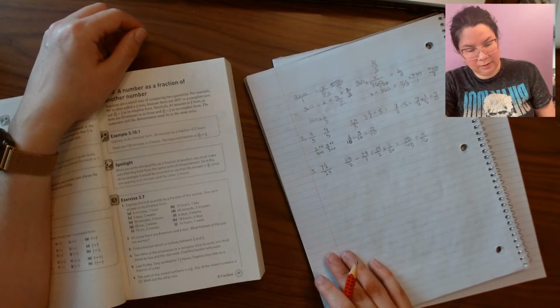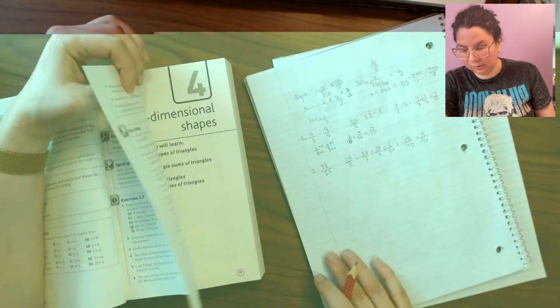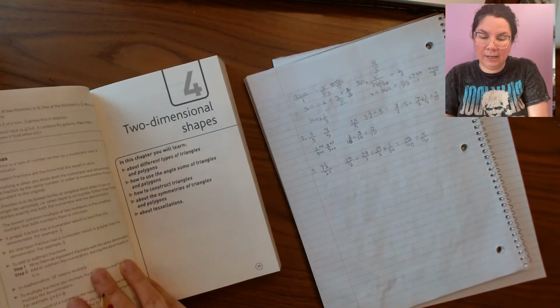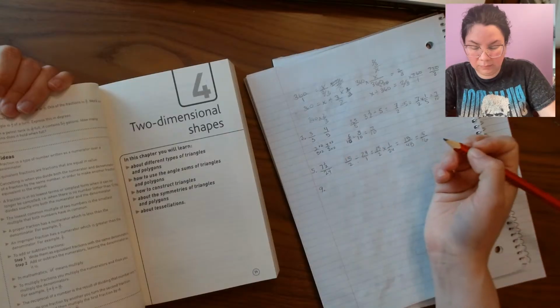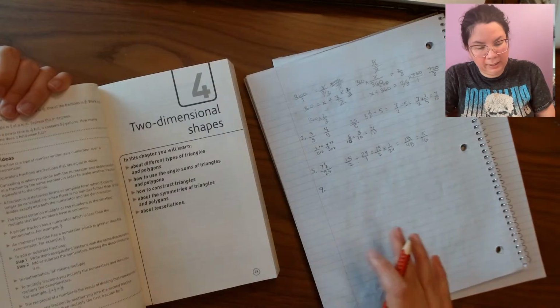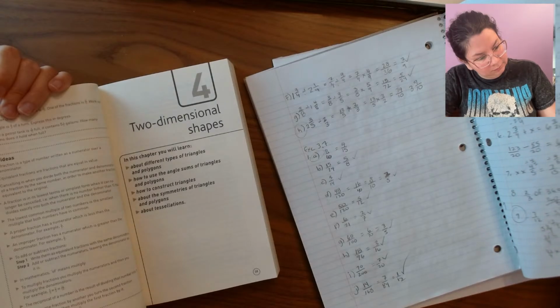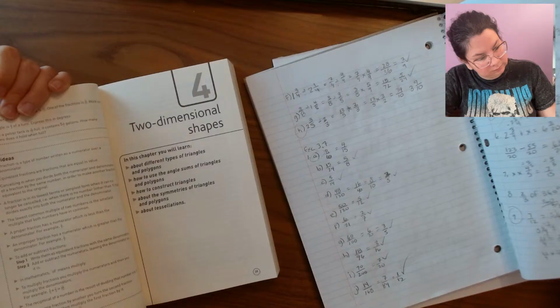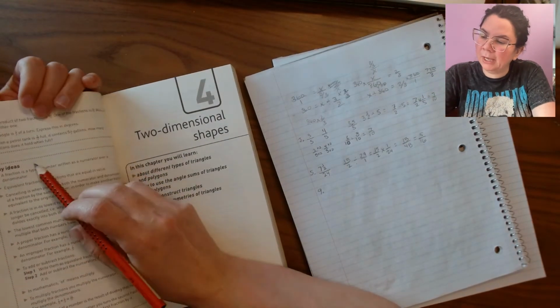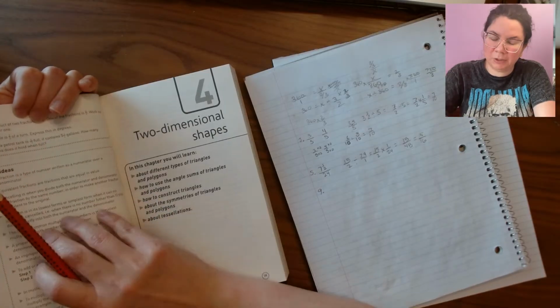Then number 8 and 9 were confusing to me. Because for number 8, an angle is 2/3 of a degree. Express this in degrees.